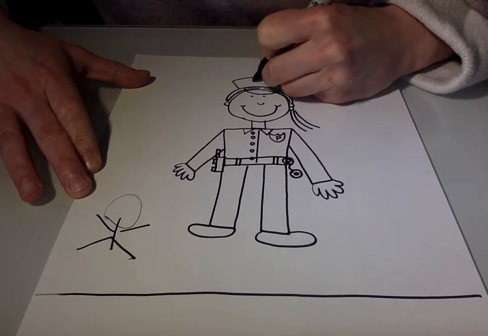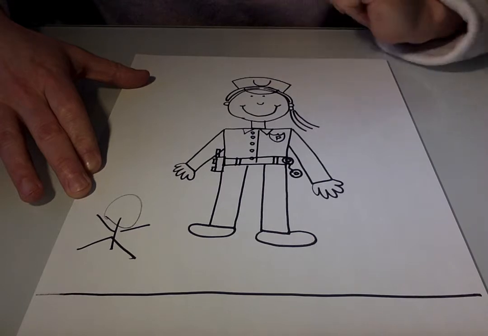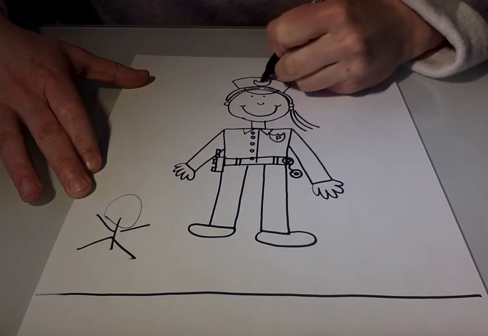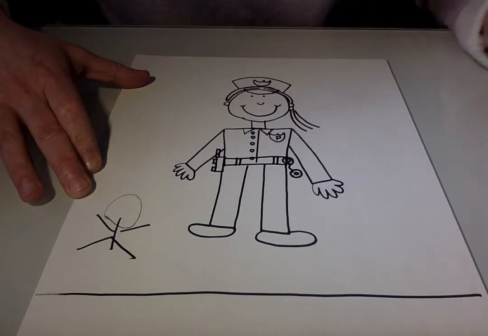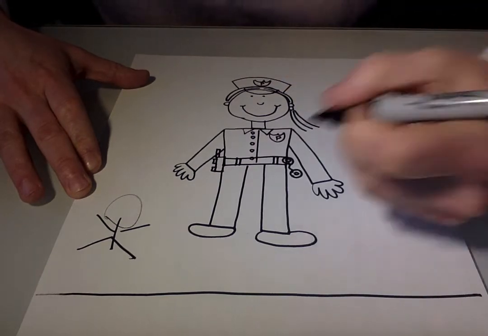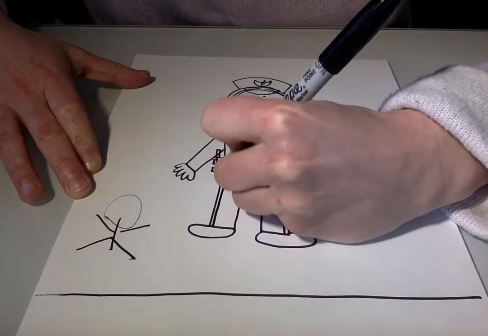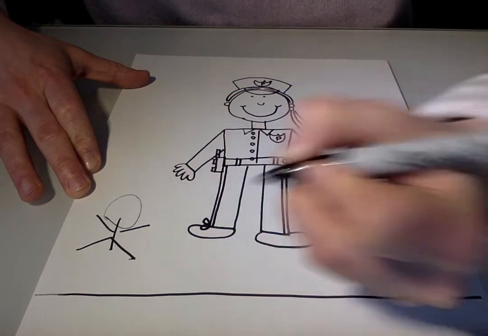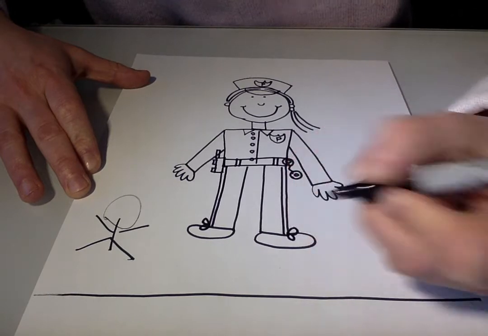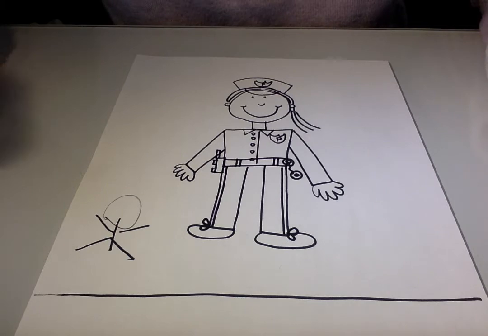And I know they usually have a little badge on top of their hat too. So I make a letter U for the badge. And then a W on top. And maybe I'll make that letter P again. There, oh, I saw some lines on their pants like this. And they probably have shoelaces like this. There is my police officer.